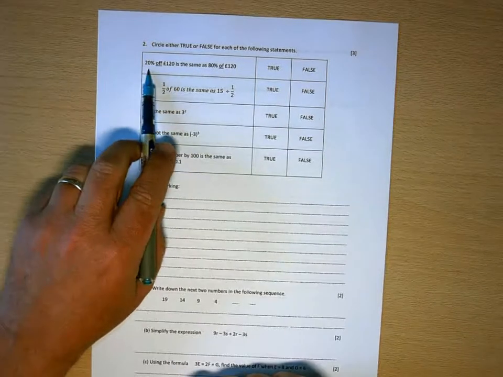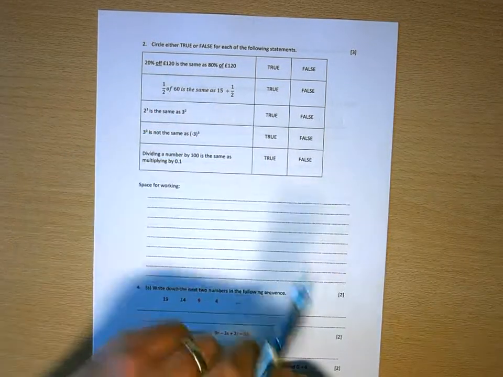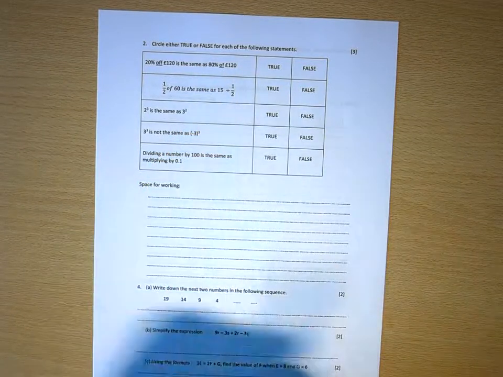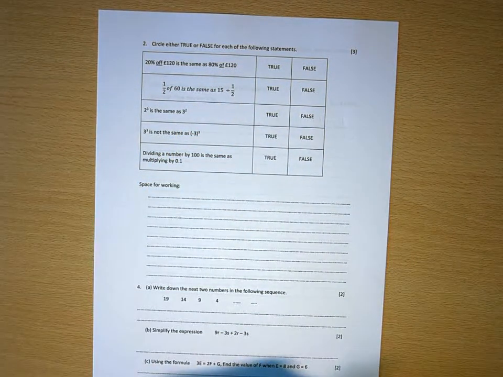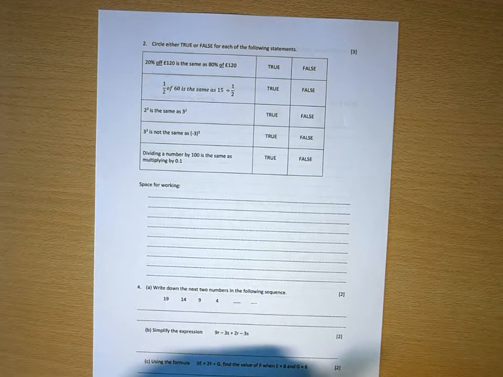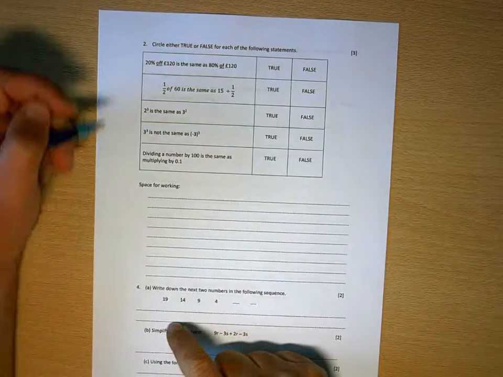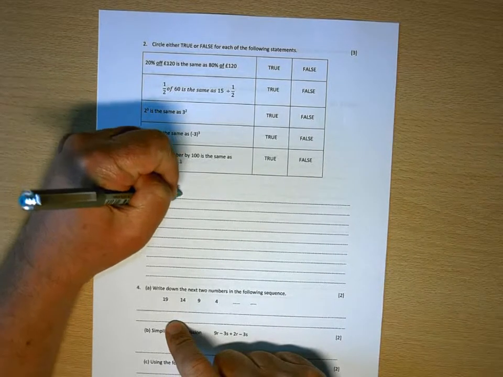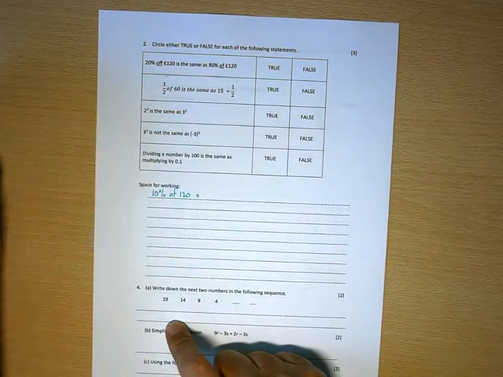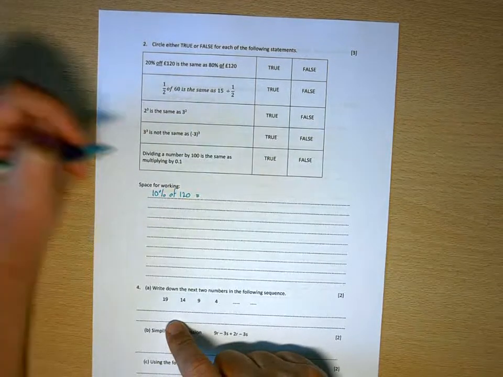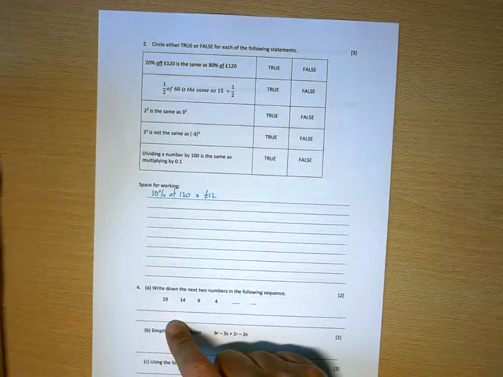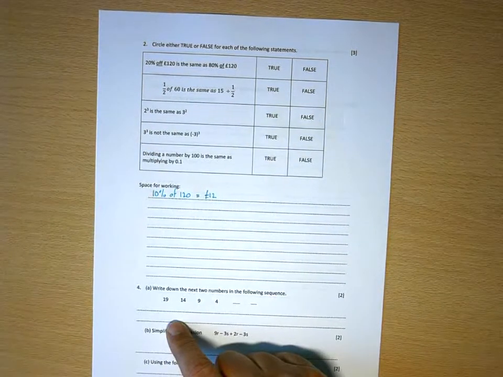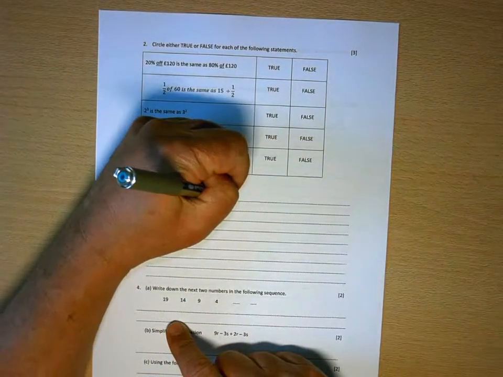So the first statement: 20% off £120 is the same as 80% of £120. Well, it's a non-calculator paper, so let's get cracking with our 10%. 10% of 120 is 120 divided by 10, £12. So 20% is going to be twice as much, £24.